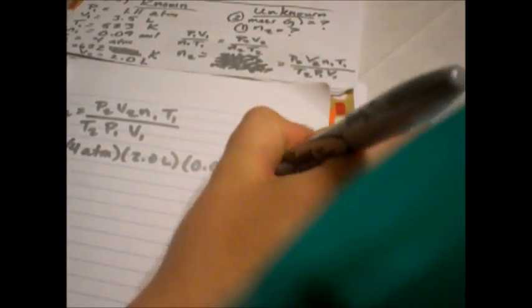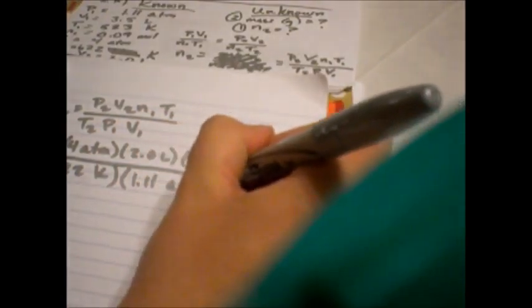And if we're plugging stuff in, that means N2 equals 4 atmospheres times 2.0 liters times 0.09 moles times 523 Kelvin over 622 Kelvin times 1.11 atmospheres times 3.5 liters.